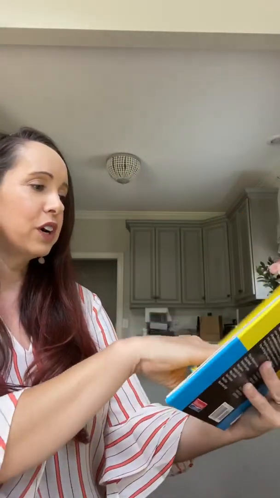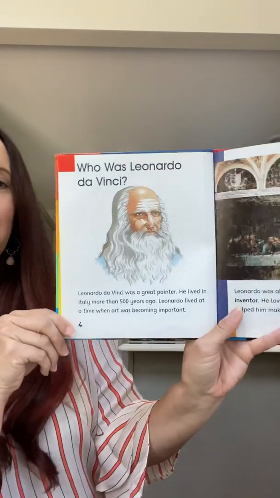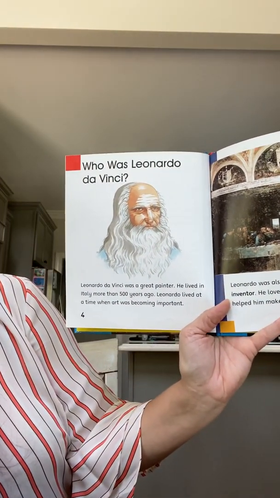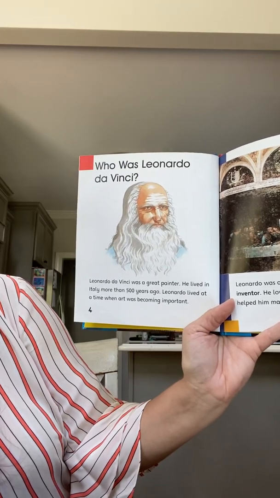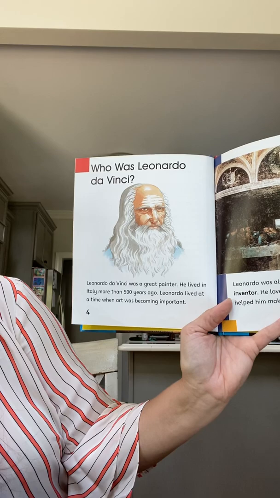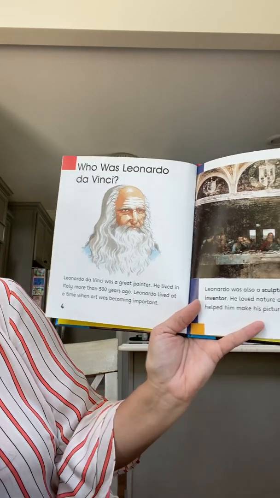The Life and Work of Leonardo da Vinci. Who was Leonardo da Vinci? Leonardo da Vinci was a great painter. He lived in Italy more than 500 years ago. Leonardo lived at a time when art was becoming important.